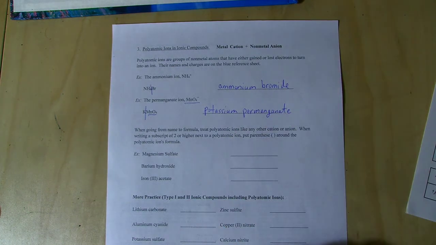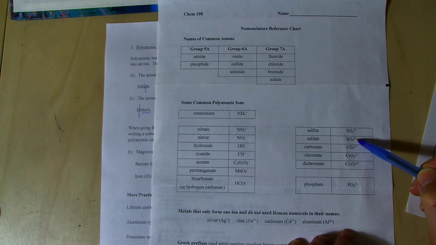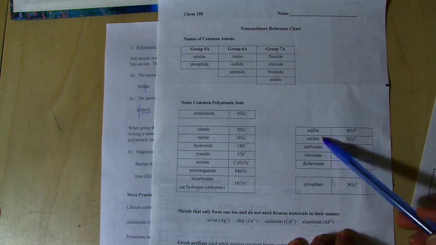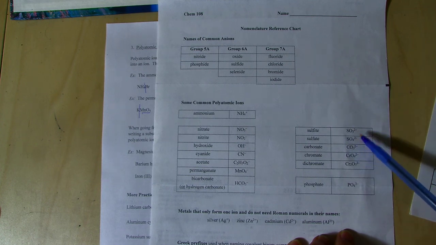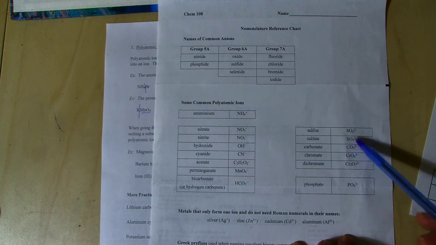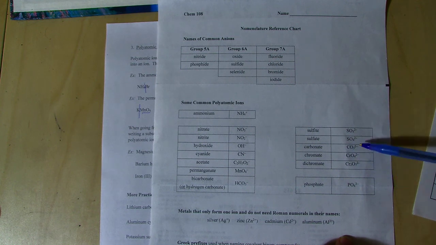Sulfate, you have to look up sulfate if you don't know. So sulfate is SO4, and it's got a 2- charge. A cool way to remember sulfate versus sulfite, since they're very similar: sulfate has one more oxygen than sulfite. The one that has more oxygens is the one that has ATE. The one that has fewer oxygens has ITE. Okay, so that's one thing you can remember.